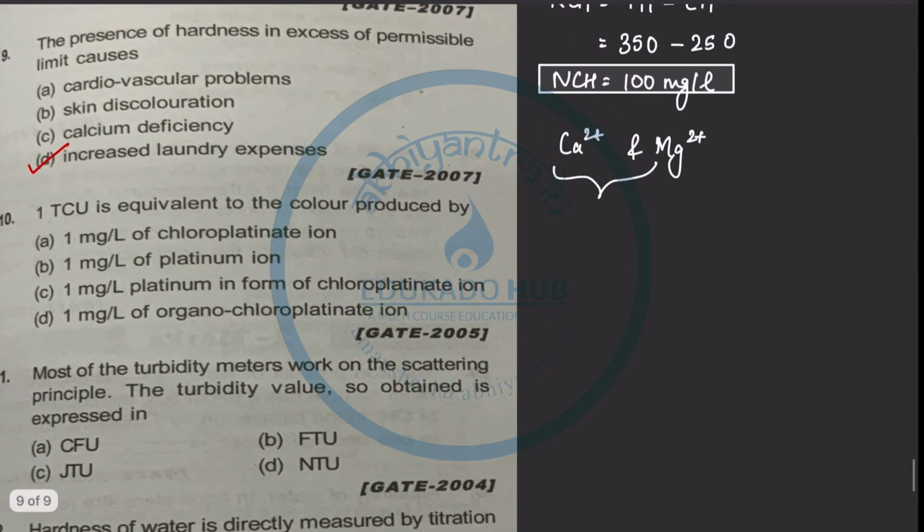Now next question is, 1 TCU is equivalent to the color produced by. So what is a TCU?